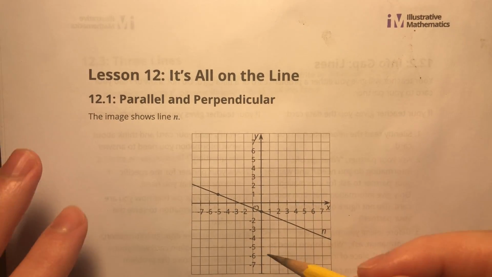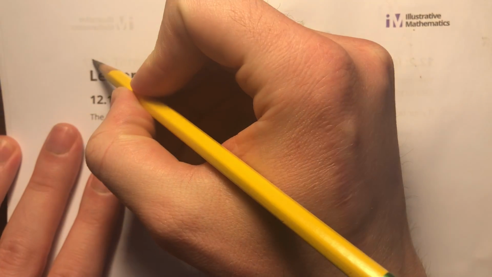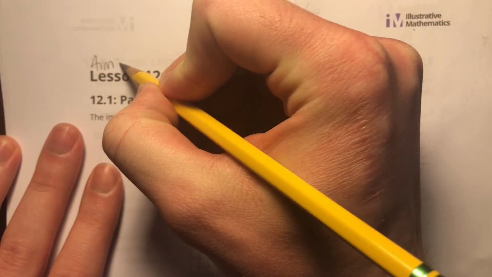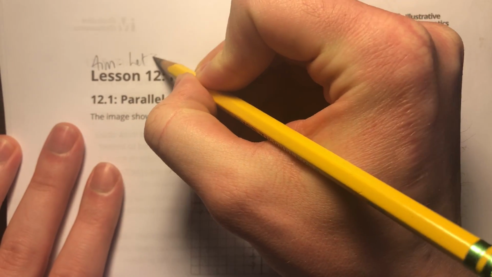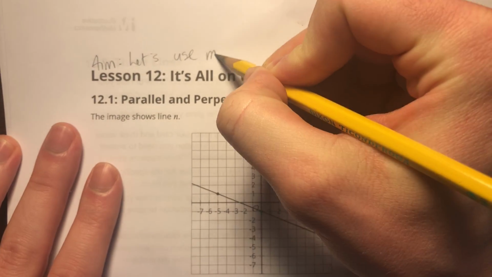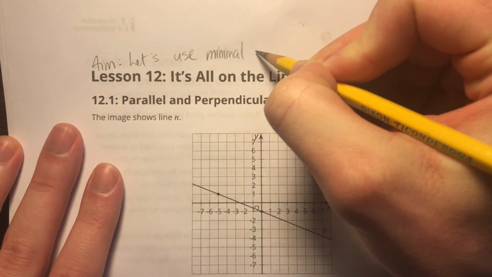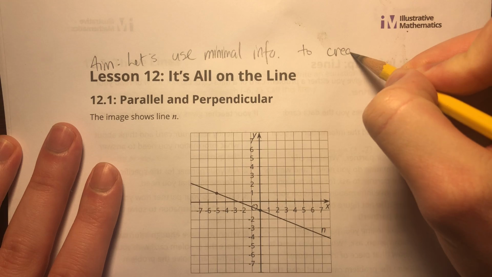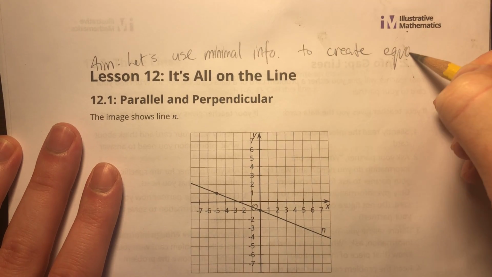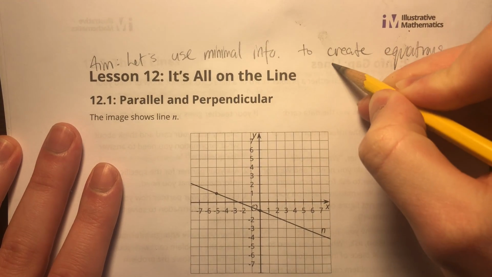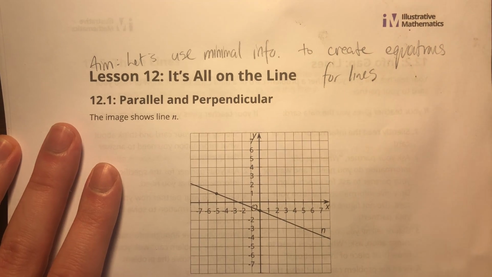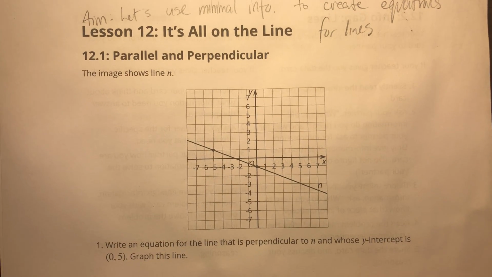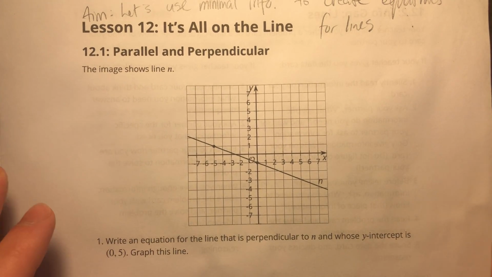Lesson 12, it's all on the line. Our aim today will be, let's use minimal information to create equations for lines. Okay, so 12.1, parallel and perpendicular.